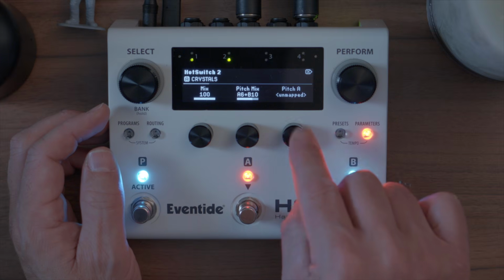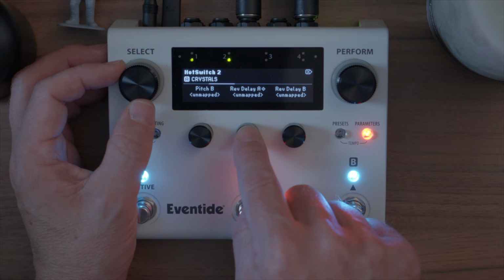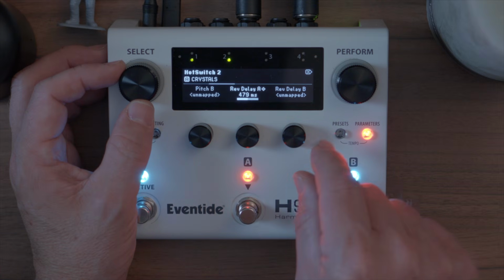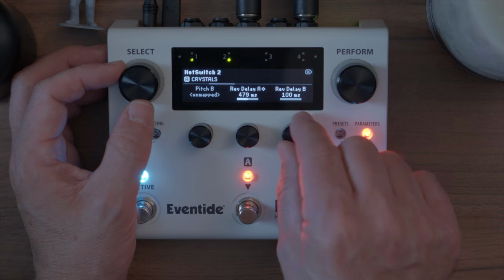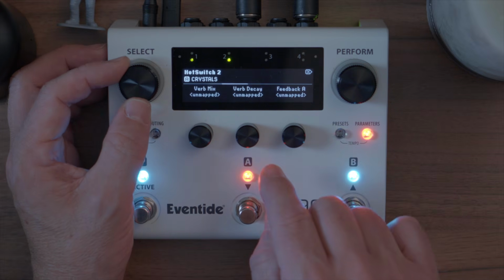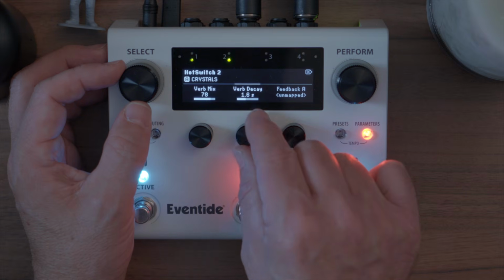And we will actually leave the pitch exactly where it was. Reverse delay. So we're going to pretty much change everything on this one.